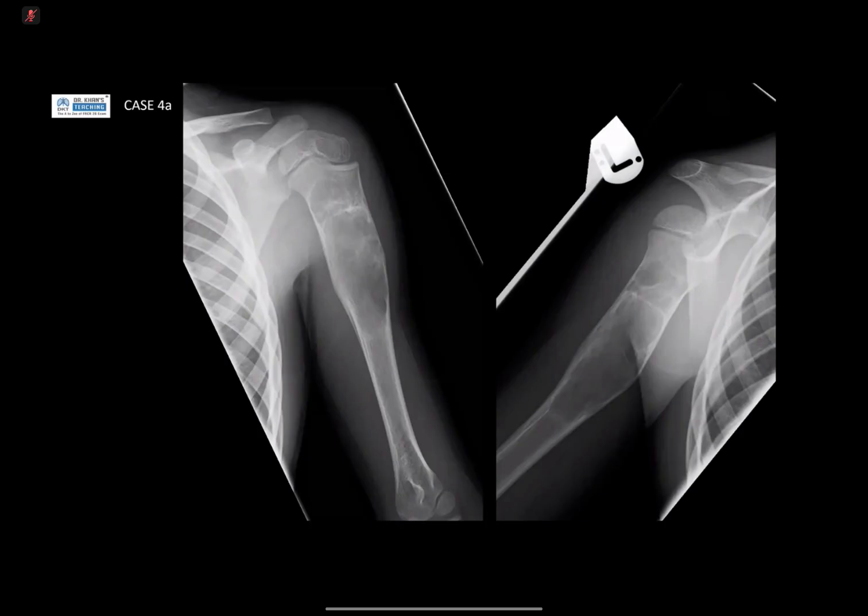Okay, so the differentials on this would be, since it appears to me as a ground glass matrix, I would put fibrous dysplasia on top and later ABC. Again, I'm really sorry, you cut out. What was your top diagnosis?